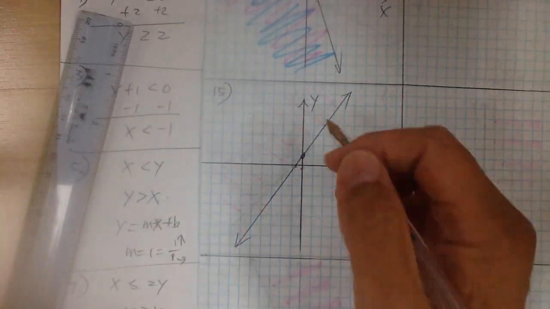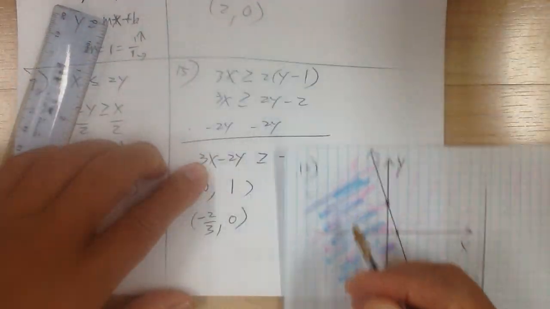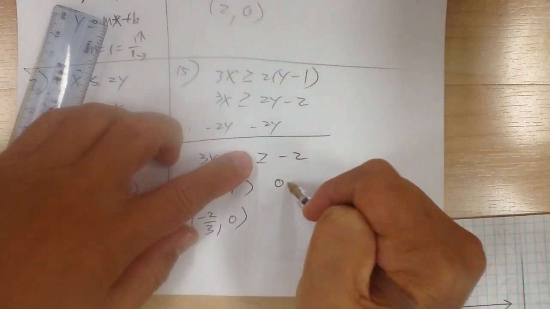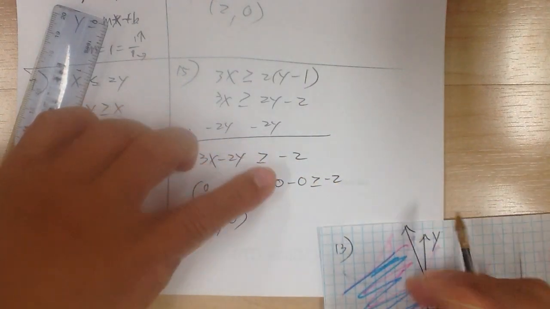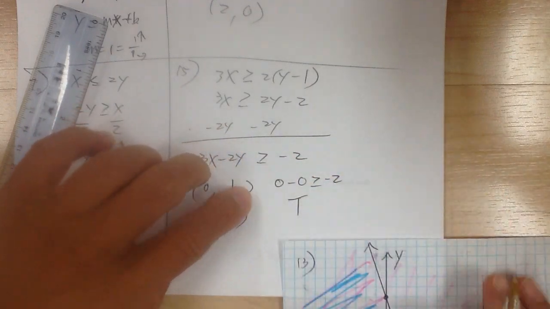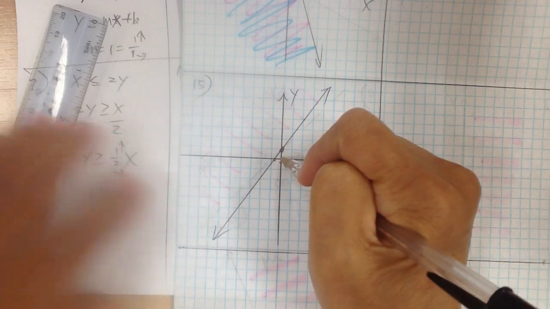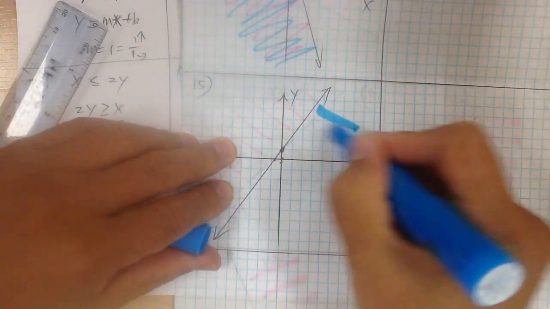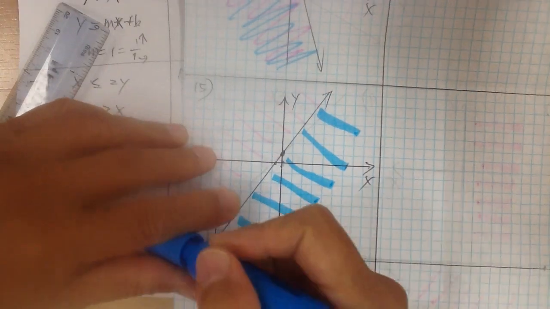Now I'm going to use (0, 0) as my testing point. So put (0, 0) in here. You're going to get 0 minus 0 is greater than or equal to negative 2. So 0 is greater than or equal to negative 2. So that's true. So this point is true. That means you have to shade in the bottom.